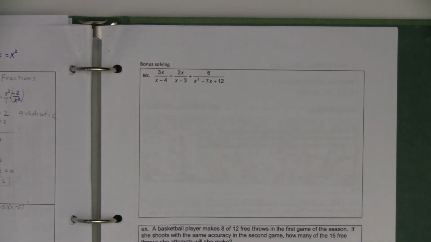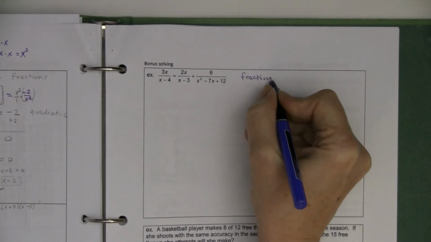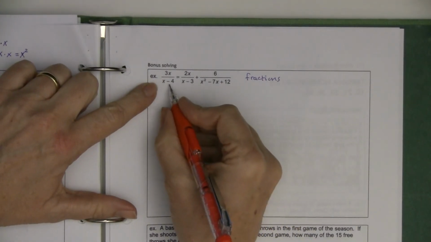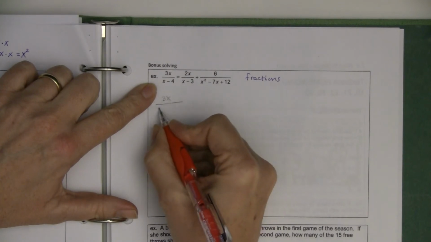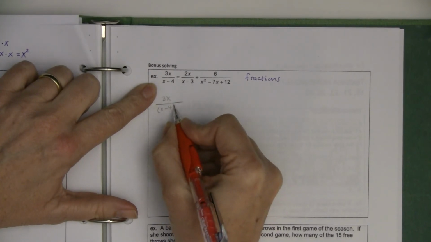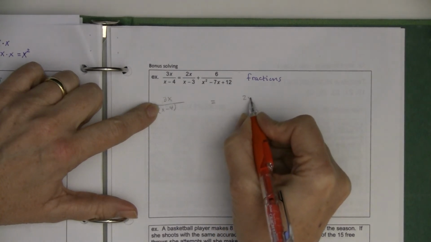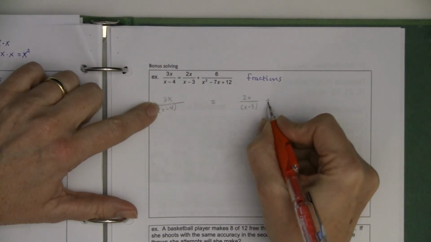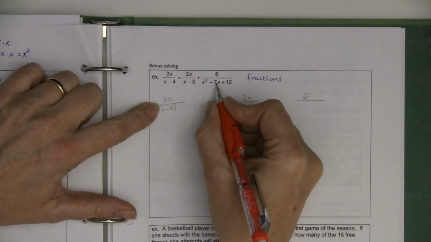So this is fractions here. How you solve things that have fractions is you factor the denominators and then you multiply to clear the denominator. And so the x minus 4 doesn't factor. So this is 3 over x minus 4 equals 2x over x minus 3. That didn't factor either. Plus 6, but that will factor.